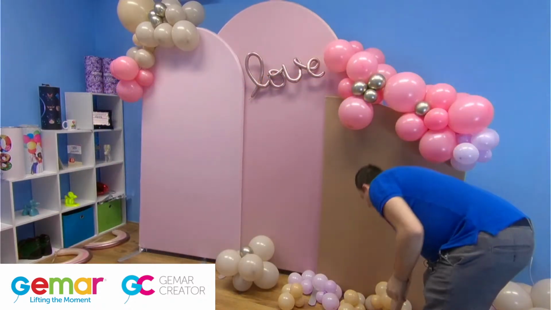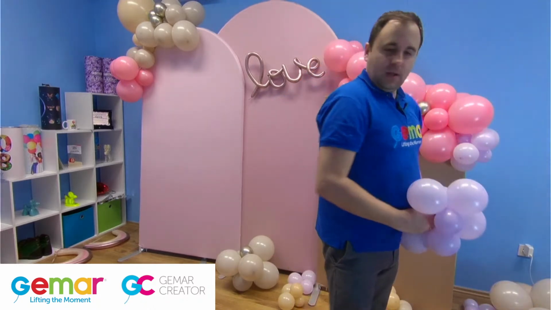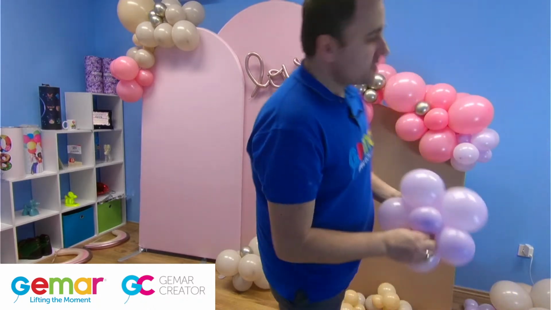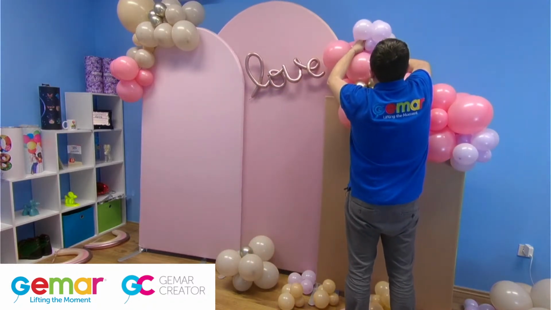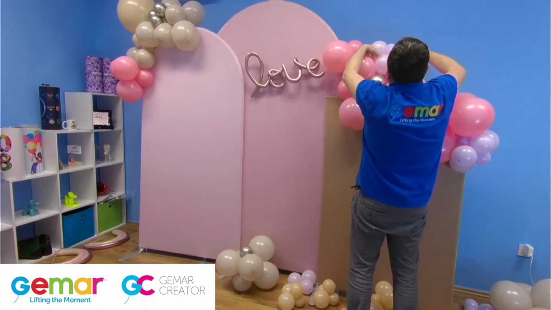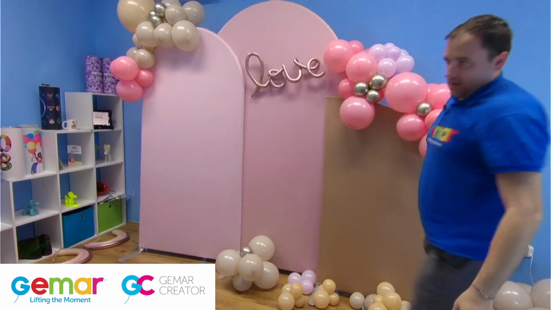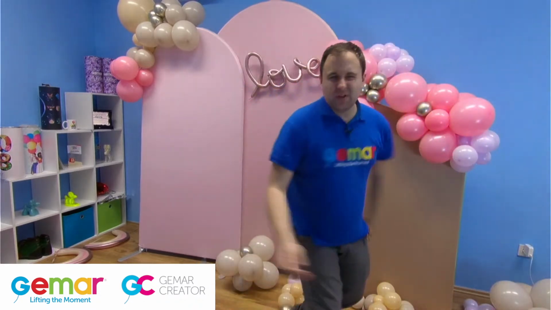What we need, I think we need lilac. We need lilac, guys. I'm just gonna add a little lilac up here using the neck of the balloons just to connect them together. A lot of people use glue dots to connect these together, but please don't.